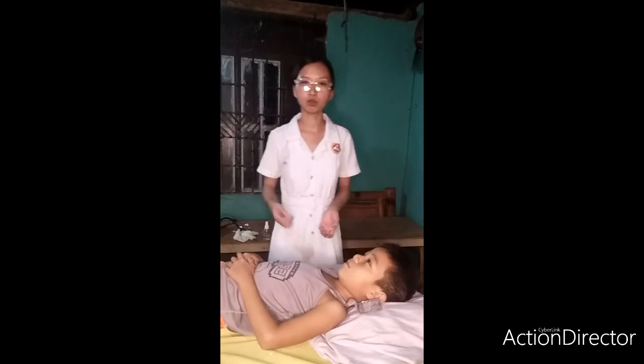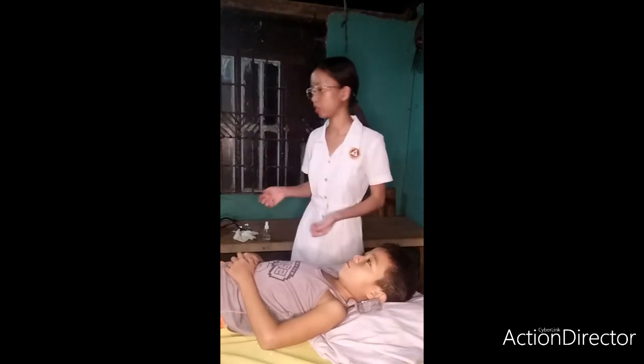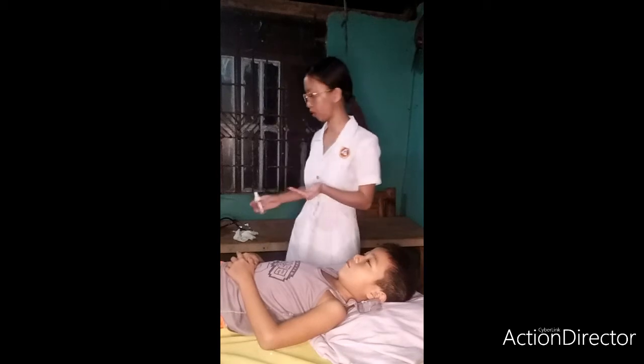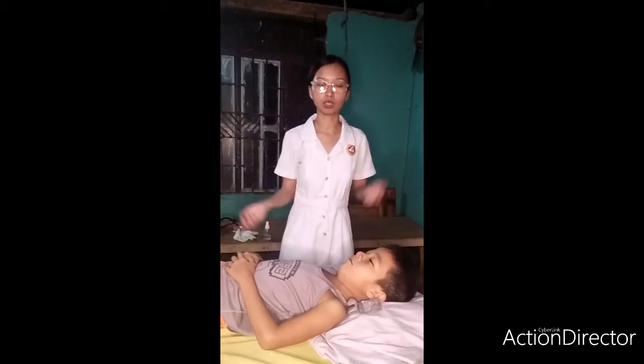Next, we will perform hand hygiene and observe other appropriate infection control procedures. We're going to use alcohol. This is to prevent the spreading of microorganisms. Then provide the patient's privacy by closing the doors and the curtains.